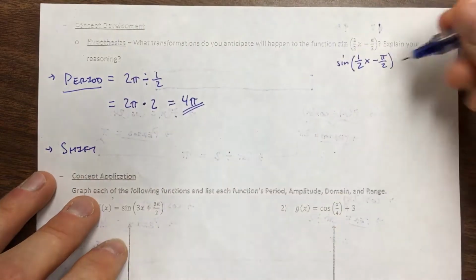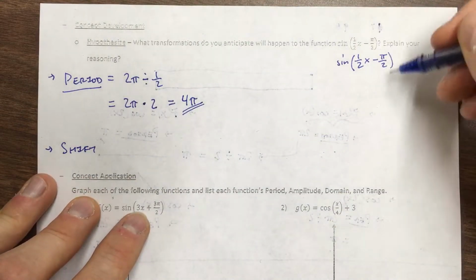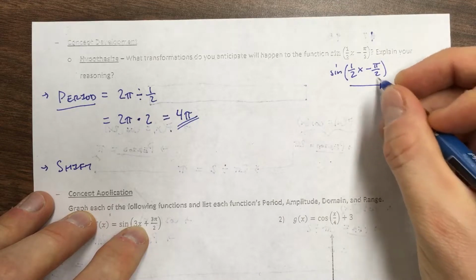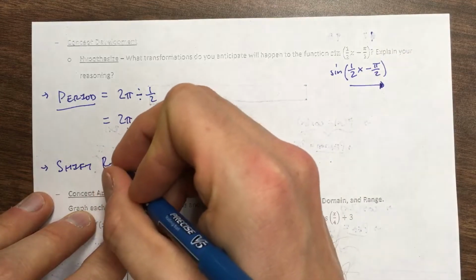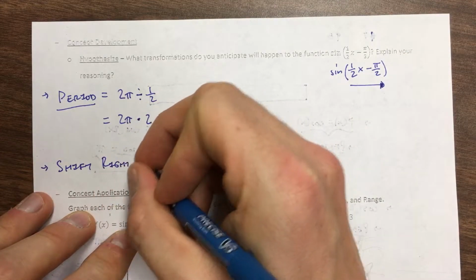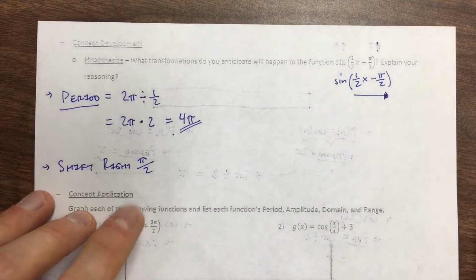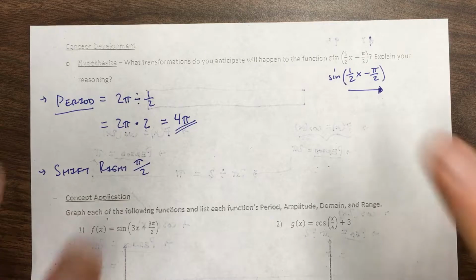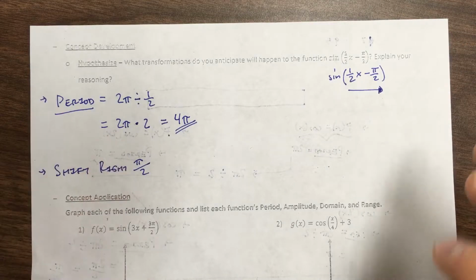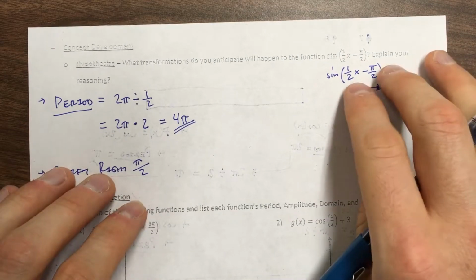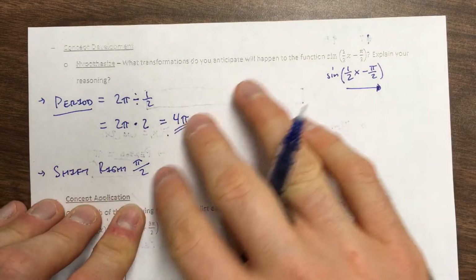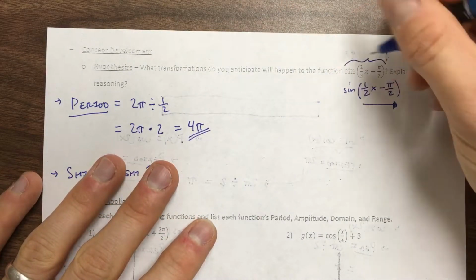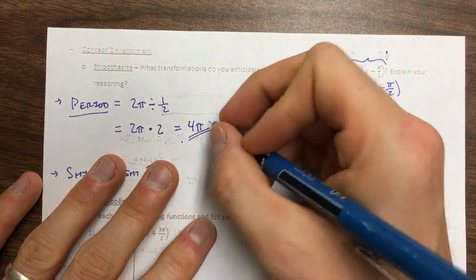Students also said, because we're subtracting pi over 2 inside our function, we're going to shift the entire function to the right pi over 2 units. But after students had time to explain their reasoning, what we actually noticed is the period is 4 pi.